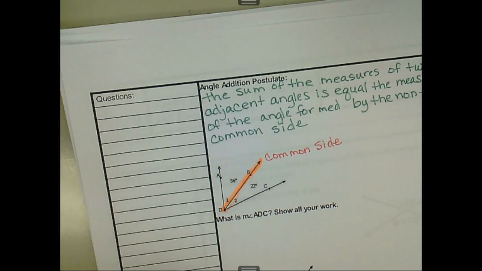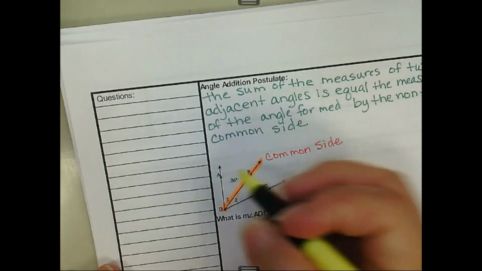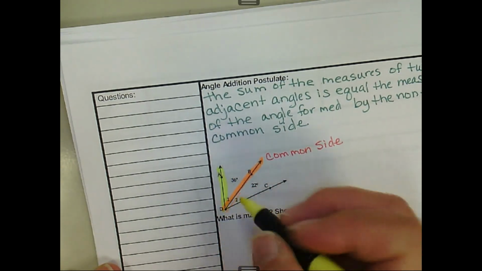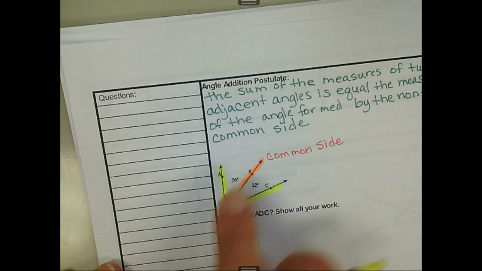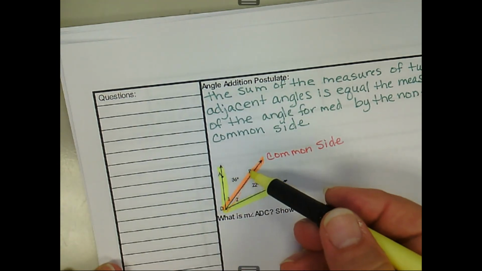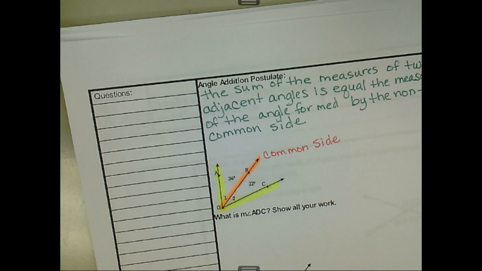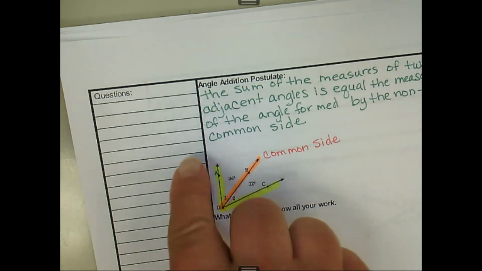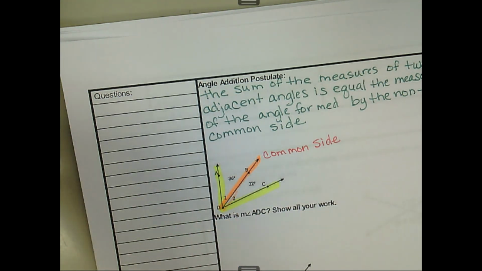The whole angle, which is angle ADC, is composed of angle ADB plus angle BDC. So what's the measure of angle ADC?